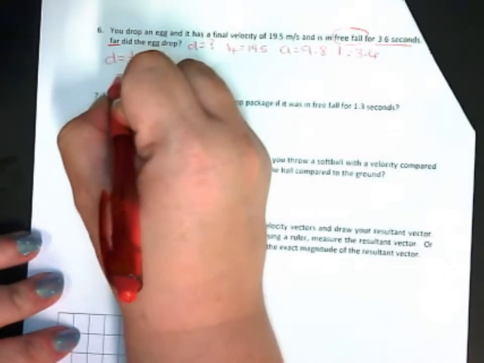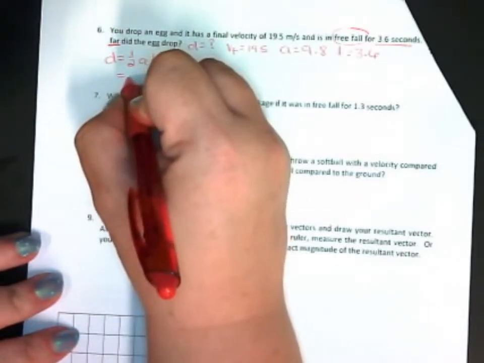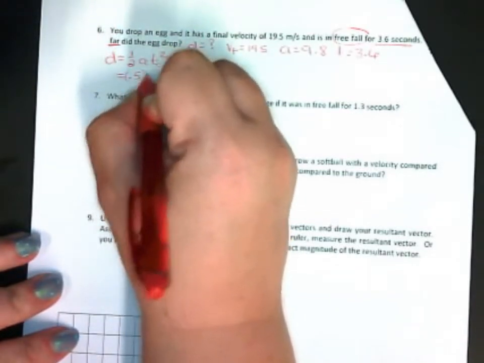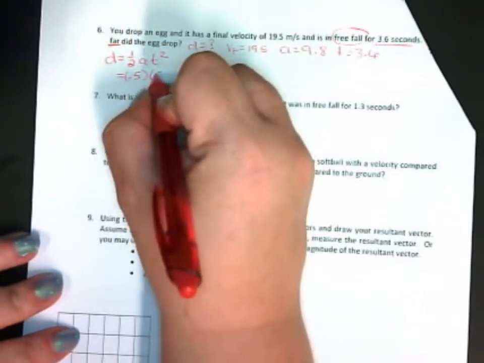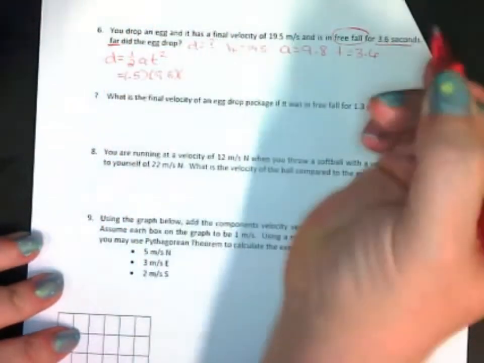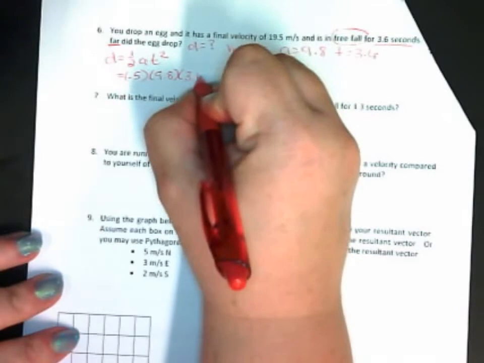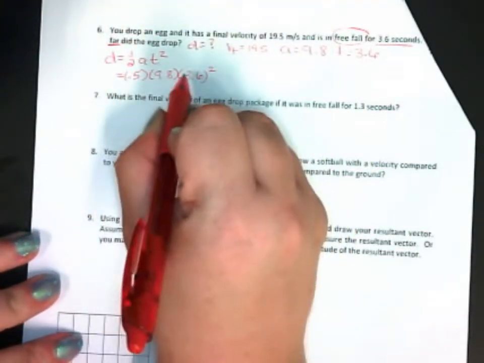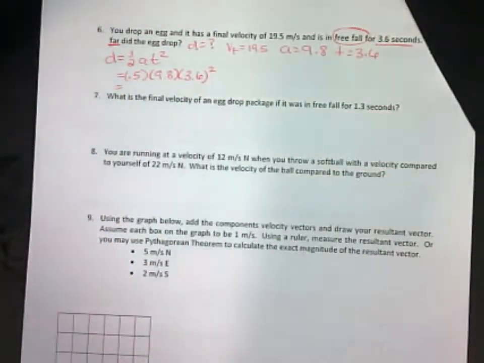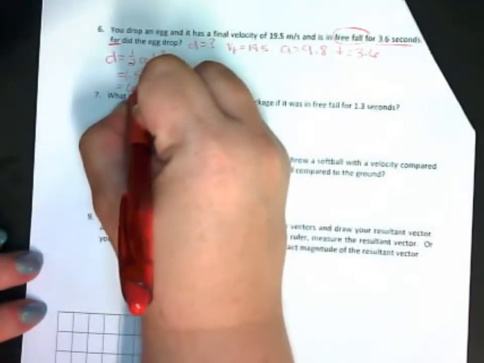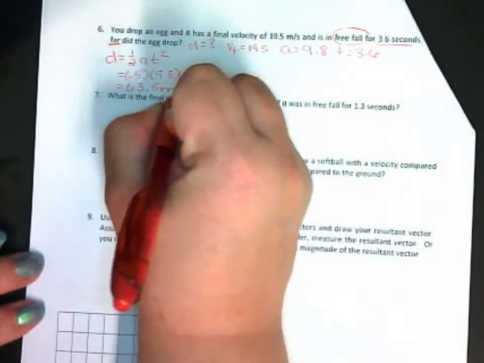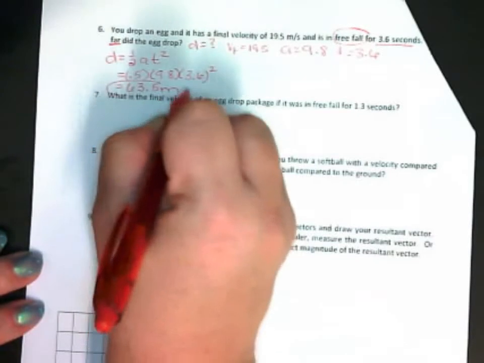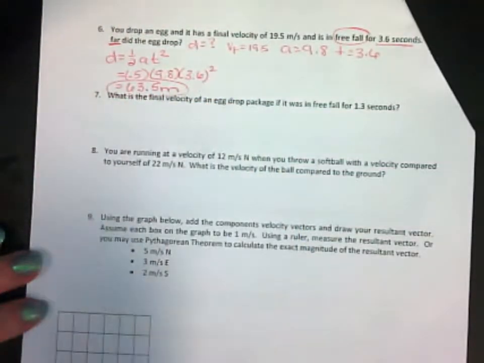Now I'm going to plug in my numbers or substitute. 0.5 times 9.8 times 3.6 squared. Again, I'm squaring the 3.6, not the answer of the whole thing multiplied. And my final answer is going to come out to be 63.5 meters. We're going to make sure we have our units correct, or we will not get full credit.